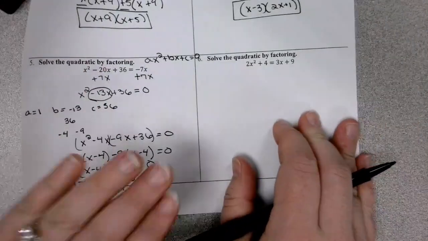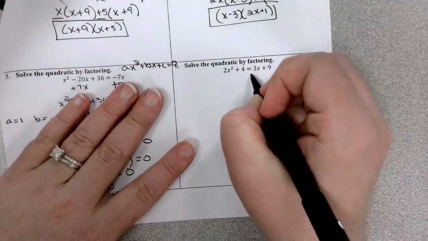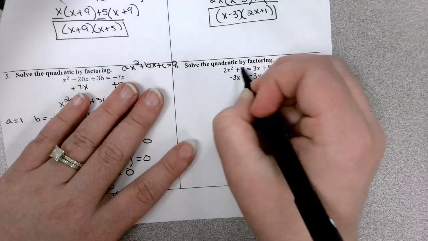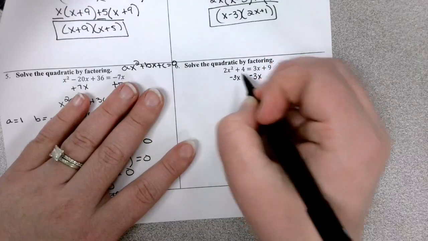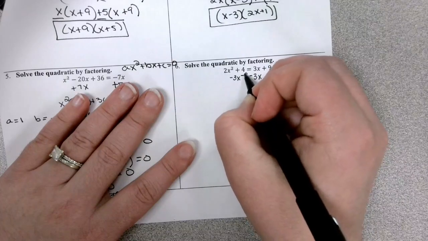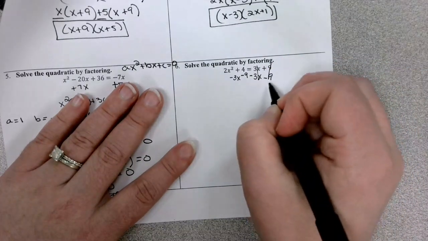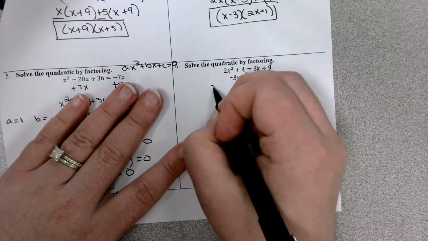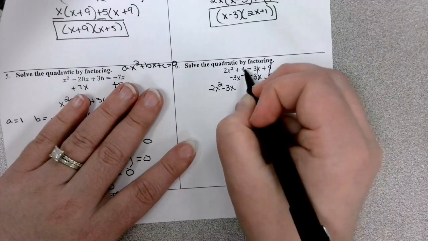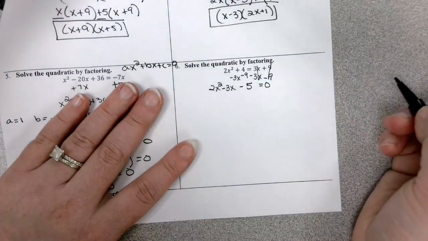Alright, same thing's happening in number 6. I want it equal to 0, which it's not. I want to move the 3x over. There's no like term, so it's going to go right in the middle since it's our b. And the plus 9 is minus 9. The plus 4 is its like term, so it's going to get moved there. Canceled on the right. Equal to 0. 2x squared, just shoving the negative 3x in the middle. 4 minus 9 is negative 5.